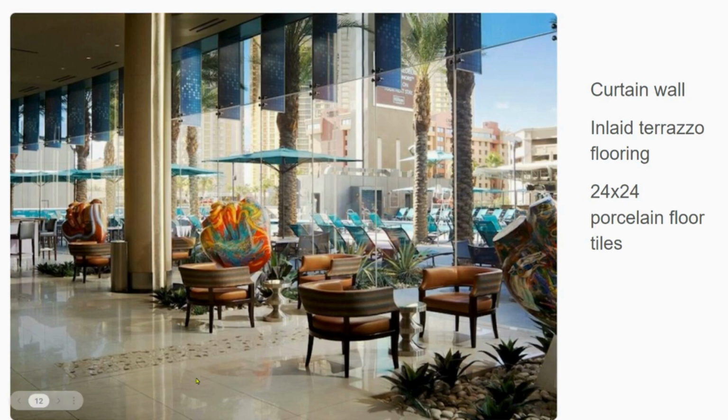And then on the floor we have 24 by 24 porcelain tiles. And then this is an inlaid terrazzo. Terrazzo means that it has like those speckles in it. And then inlaid means that they installed it at the same time as they were putting all of the rest of this floor in, and they cut it to fit. So this is all one flooring. There's no ledge or visible mark or anything between the two of those.